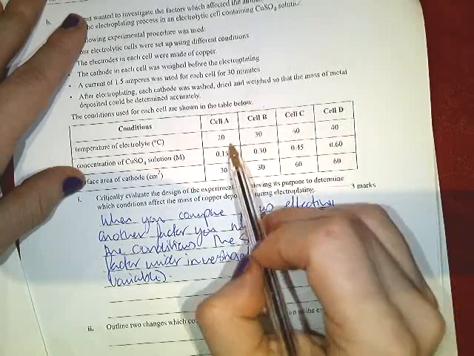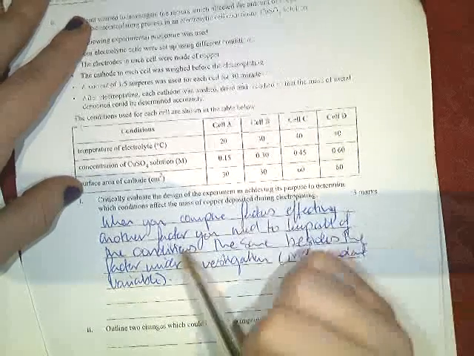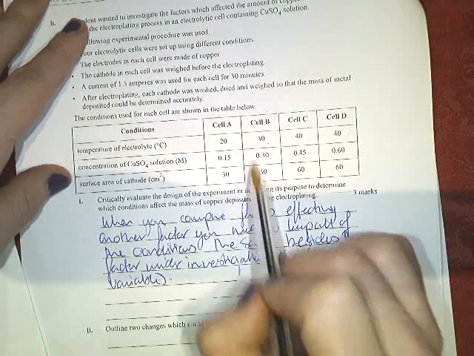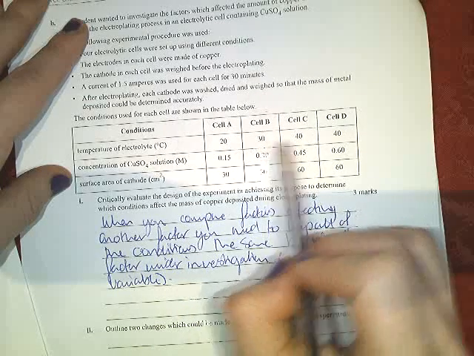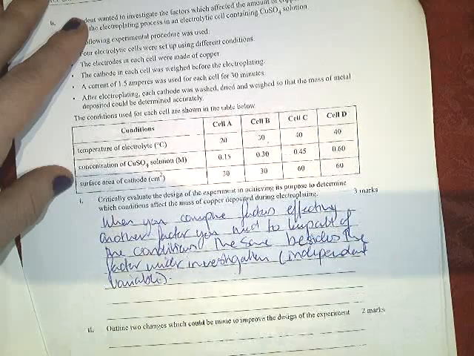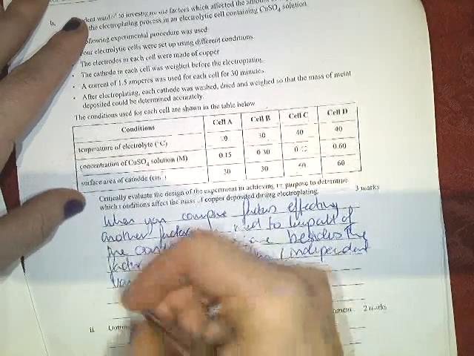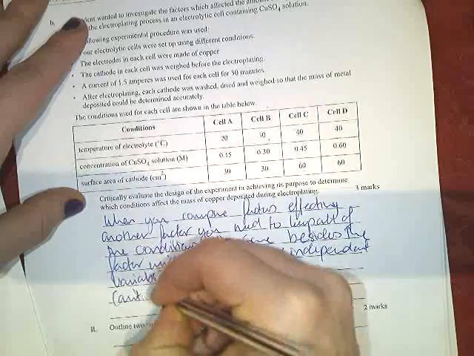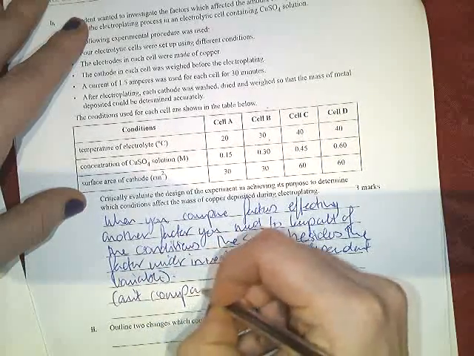So in this case, what can we actually compare? Well, let's have a look. If we've got temperature, 20 to 30, can we compare that? No, because we changed the concentration as well. Can we compare 30 to 40? No, because we changed the concentration as well. So we can't really compare temperature, and you would have to explain why.